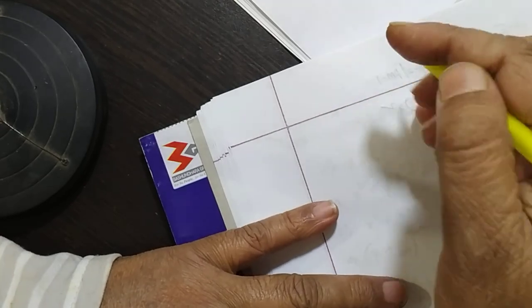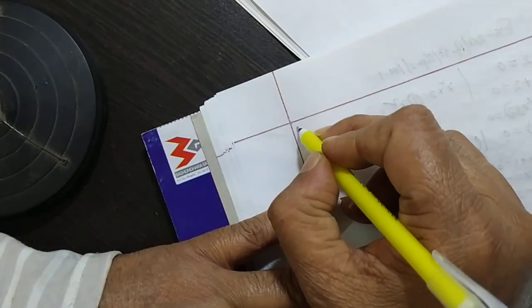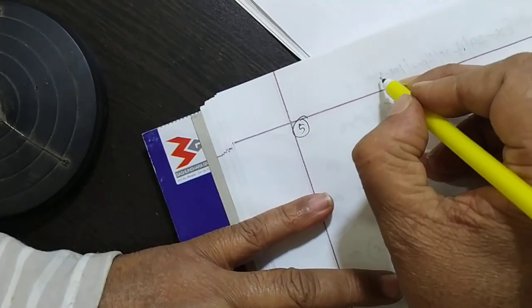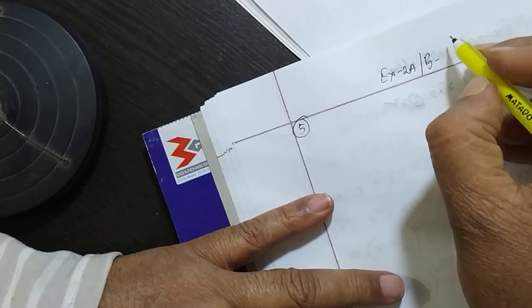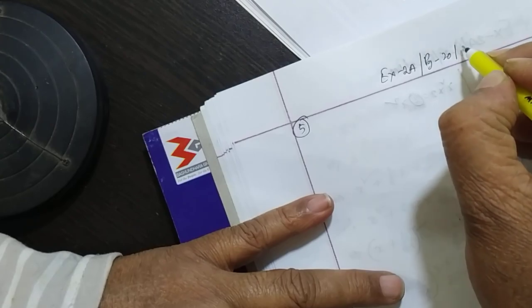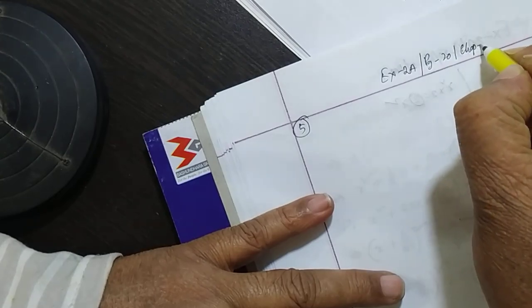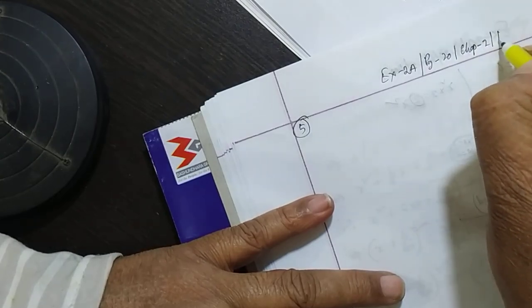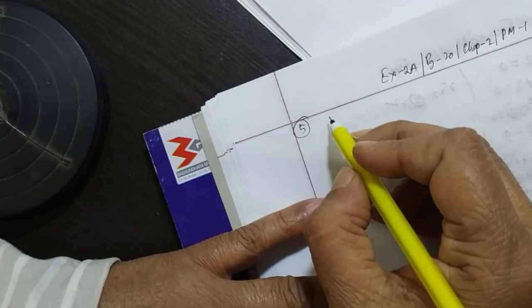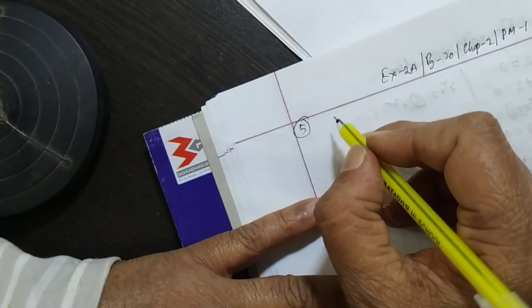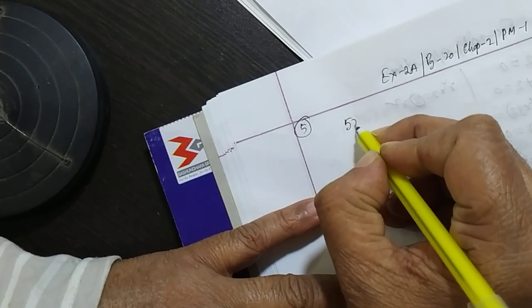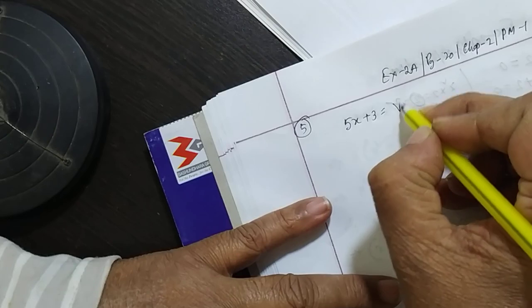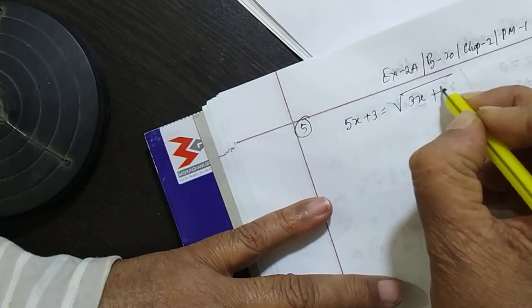Another tricky math here is question number 5. So question number 5, exercise 2A, page number 20, chapter 2, pure math 1. Okay. Solve the equation. So directly we can solve it. 5x plus 3 is equal to square root of 3x plus 7.